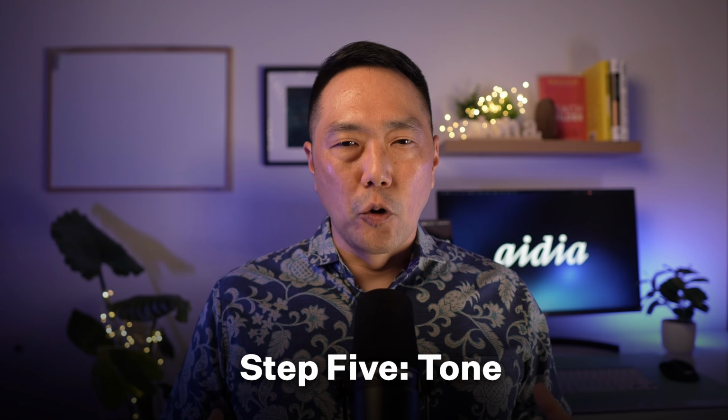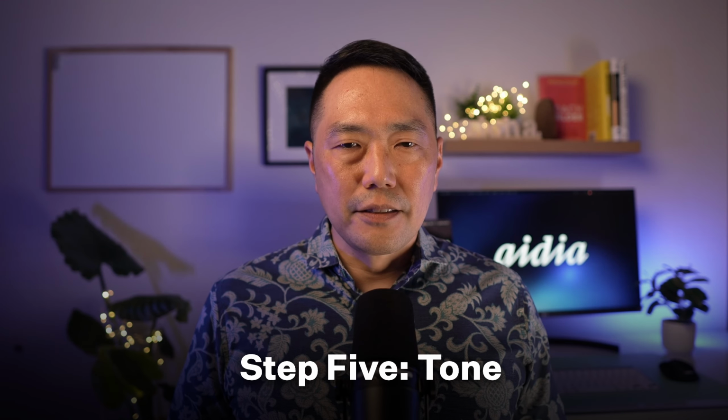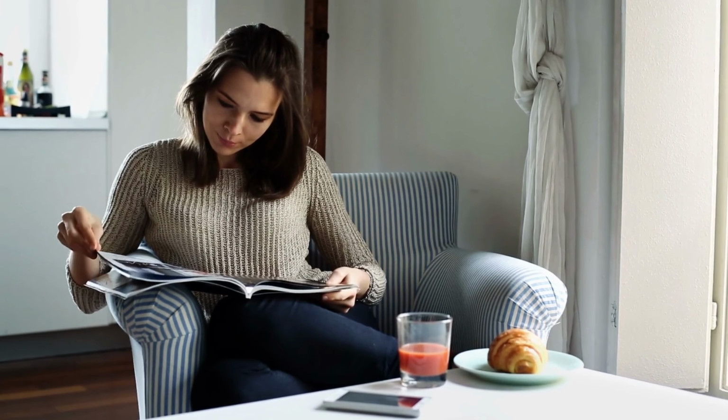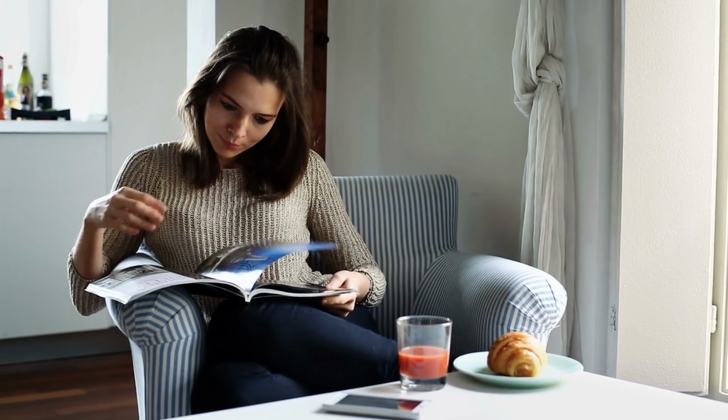Step 5, tone. Does this sound like your brand? If someone covered up your logo, would people still know it's from you? Your tone should match your brand voice consistently. If you're usually conversational, but this ad sounds corporate and stiff, it's gonna feel disconnected from everything else you do.